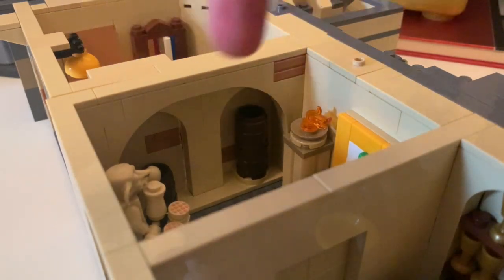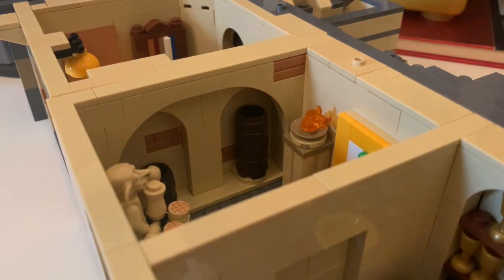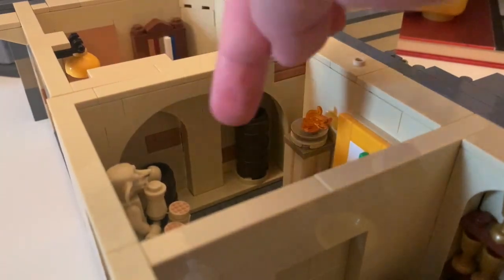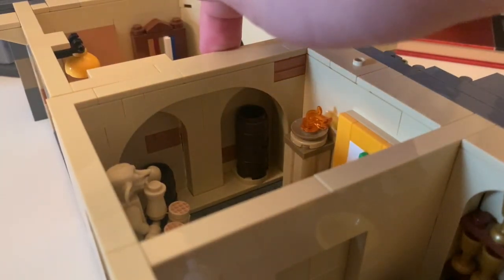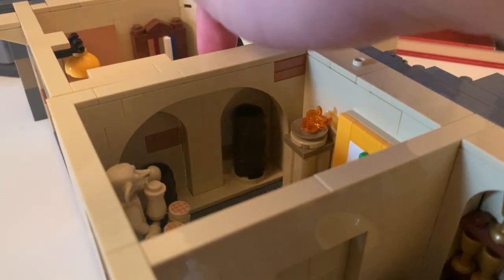So I think with the two of them there and being off to the side, it's a nice little disguise, and there's an extra bit of tiling just there, so it doesn't look like the plinths they're standing on are just hovering in the air.